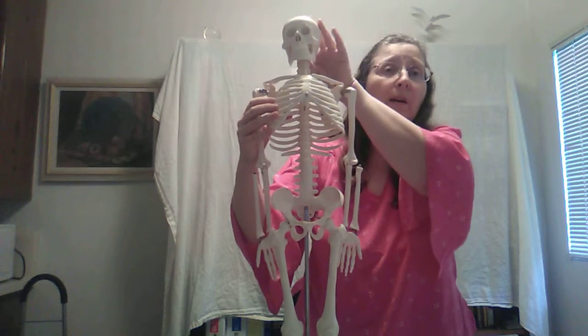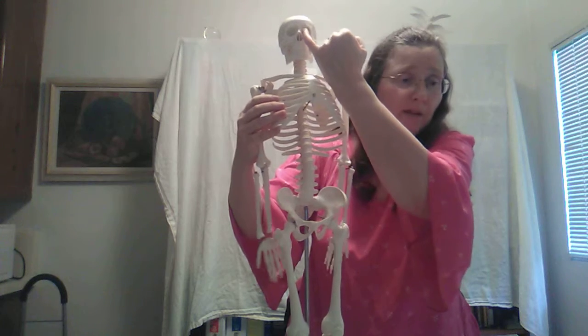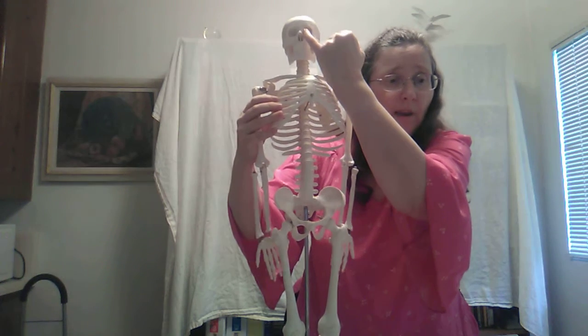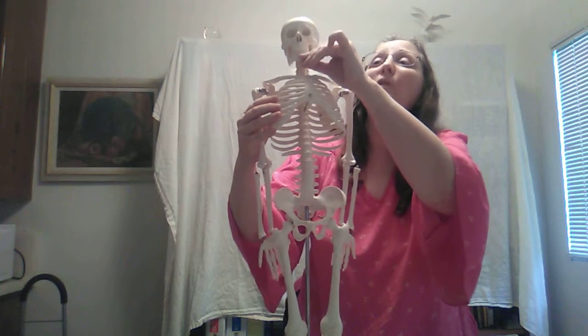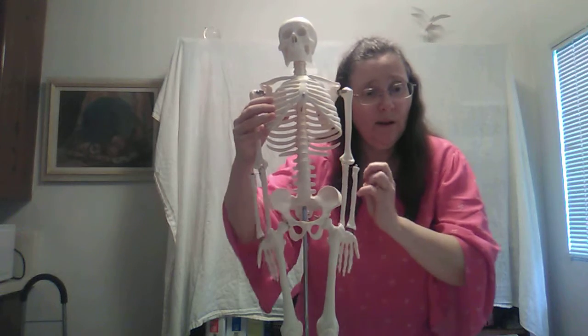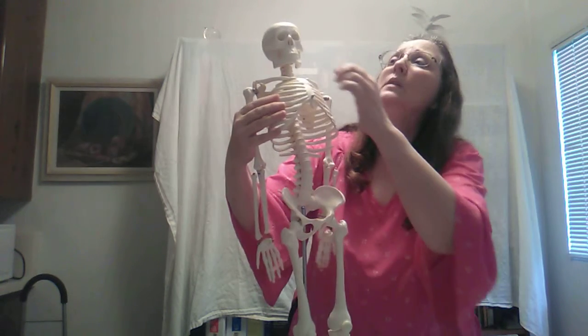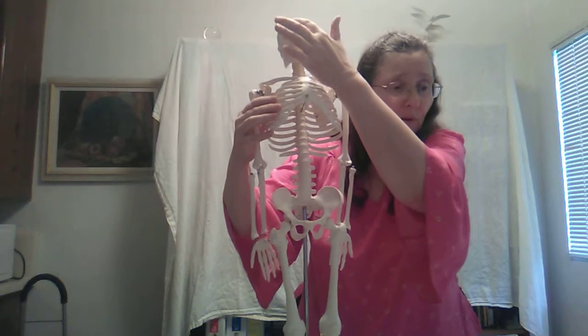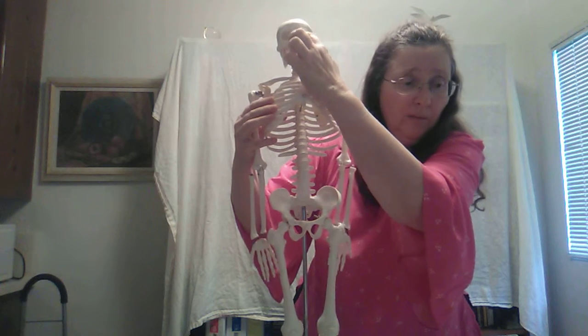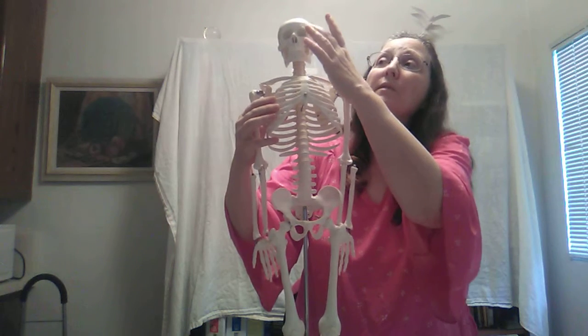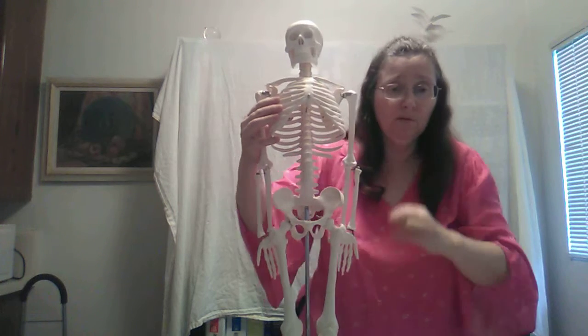Up at the top, we have the skull, we have the nasal bone, we have an ethmoid bone, we have the mandible, which is the lower jaw, we have a sphenoid bone, the frontal bone of the forehead, the lacrimal bone, which is to the interior of the eye, the bony structure for the lacrimal duct.